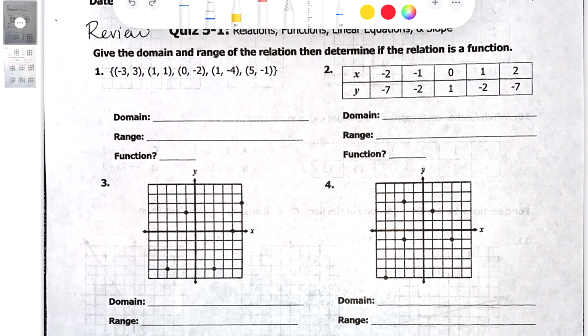So for domain, when they're asking you for domain, remember domain are the x values. So I'm just going to go through, and whatever they give me, I'm going to look at what are my x values for each one of these. So this is -3, 1, 0, 1, and 5. And then I put the little fancy brackets around it so that it's in the notation.